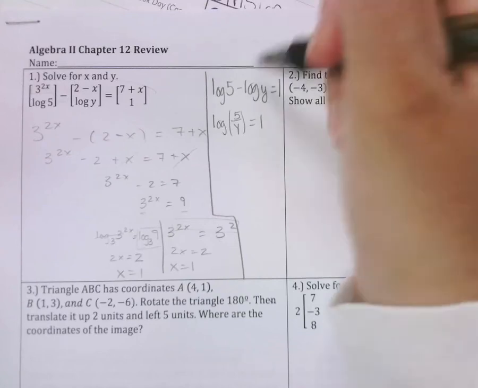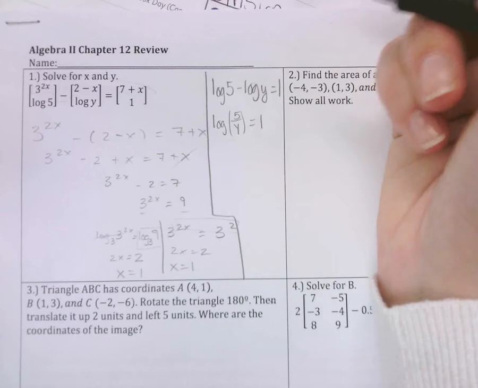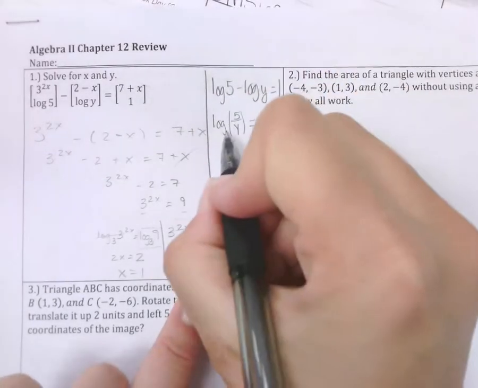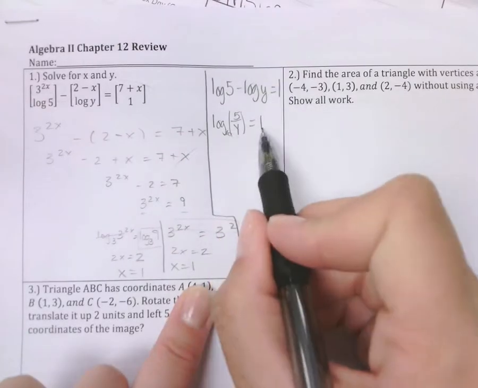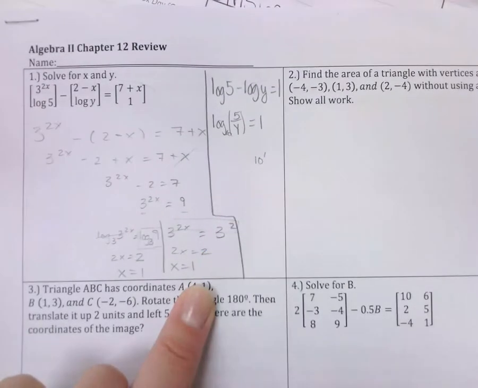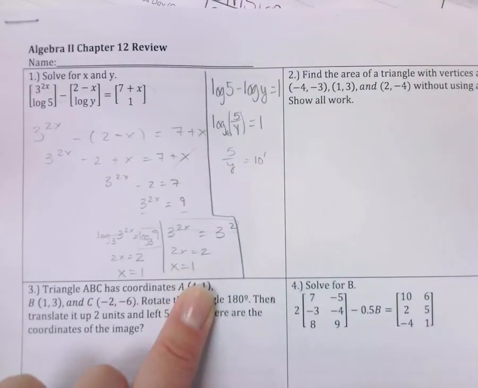So if this said plus, it would be log 5y. Since it's minus, it's 5 over y. Then you take the base, which is 10 if you don't see one. You raise it to this power, so that's 10 to the 1. And you set it equal to what's inside here. So 5 over y equals 10 to the 1 power, or 10.